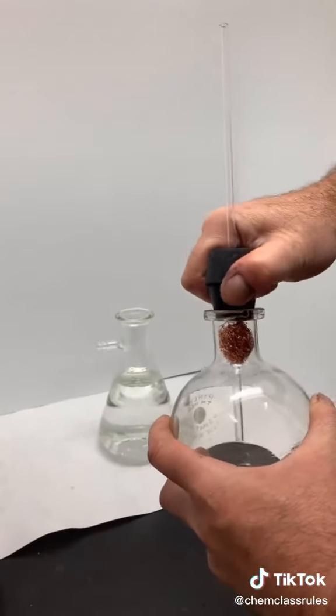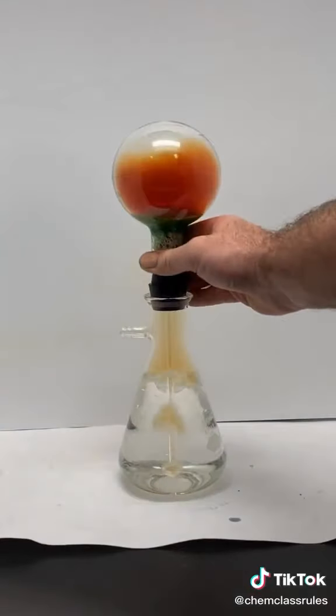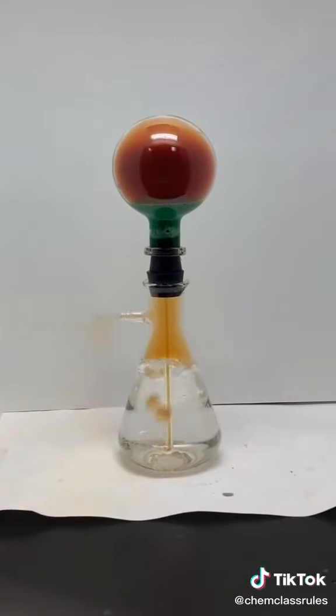That forms copper nitrate and mostly nitrogen dioxide gas. Now, nitrogen dioxide is extremely soluble in water, so once the gas stops being generated, it immediately begins being dissolved into the water at the bottom of the tube.